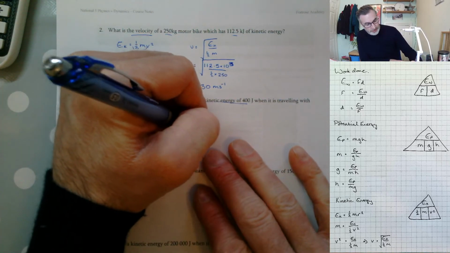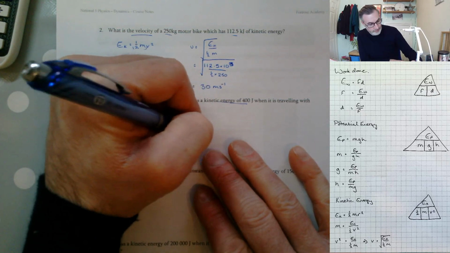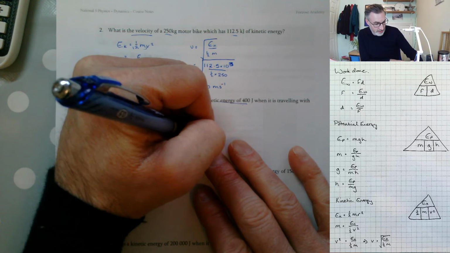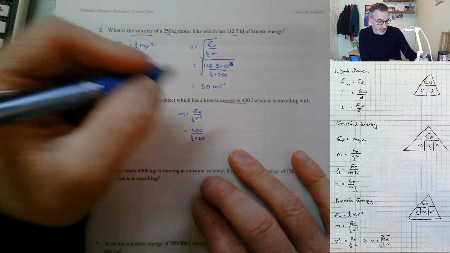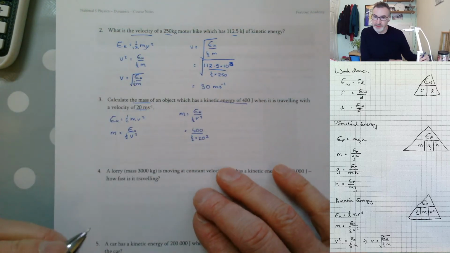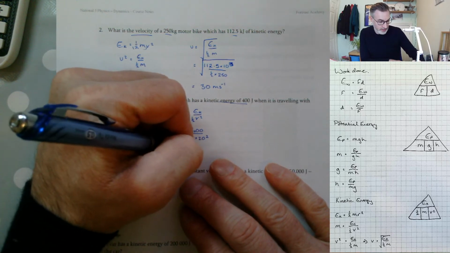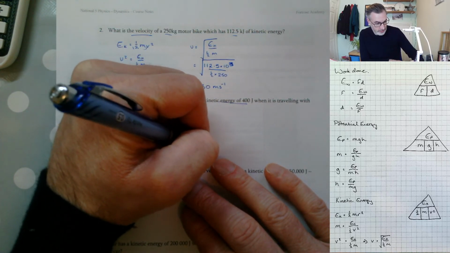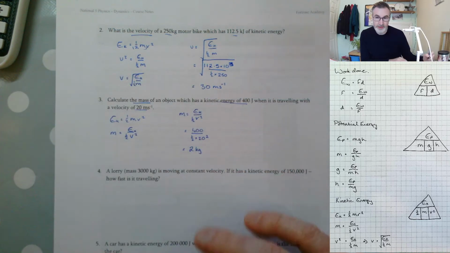So we'll have 400 joules divided by half times 20, and please do not forget to square the velocity, and that will give us 2 kilograms.